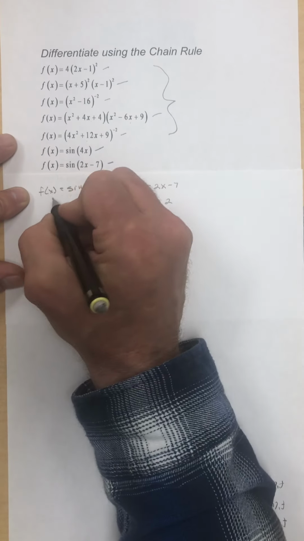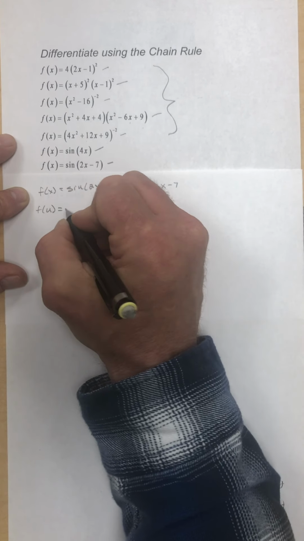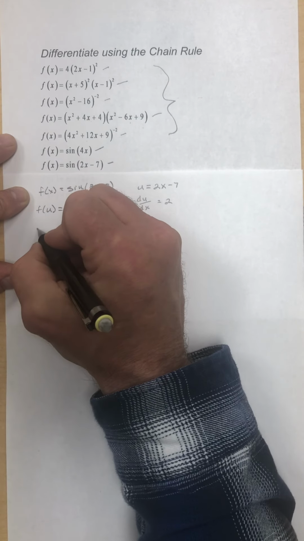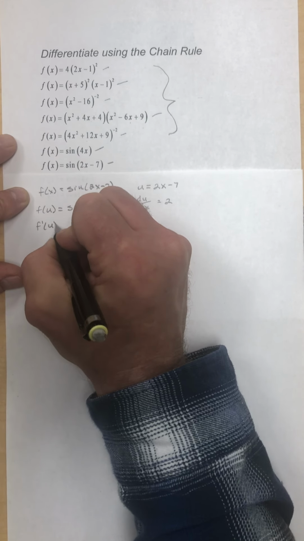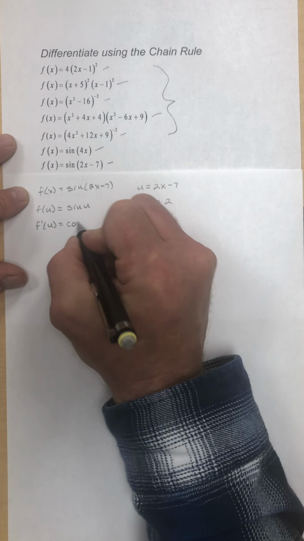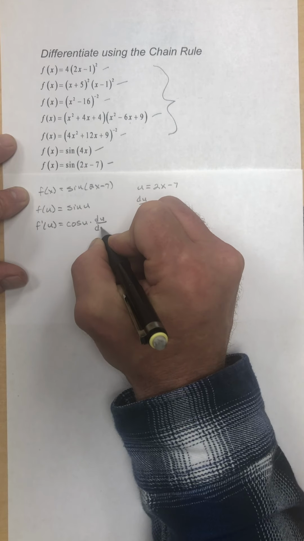So we're good. Do our u substitution. This becomes f of u equals the sine of u. So f prime of u is, once again, the derivative of sine is cosine, so I get cosine of u times the derivative of u, du dx.